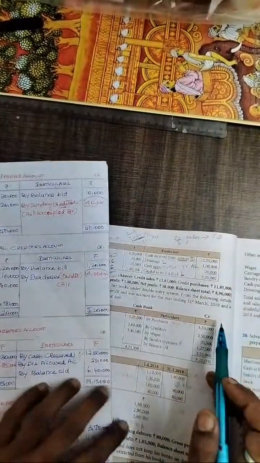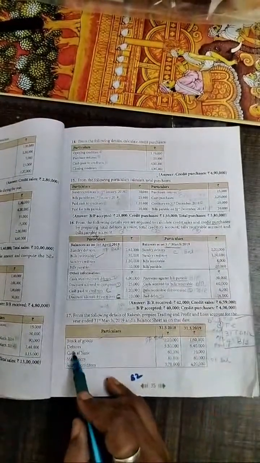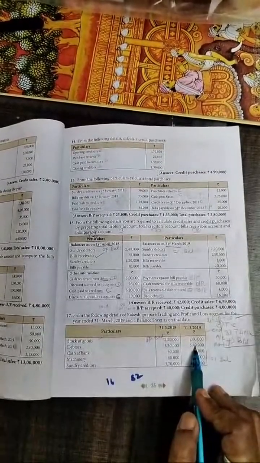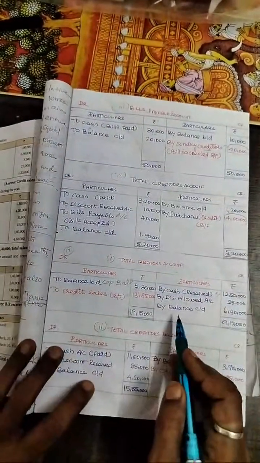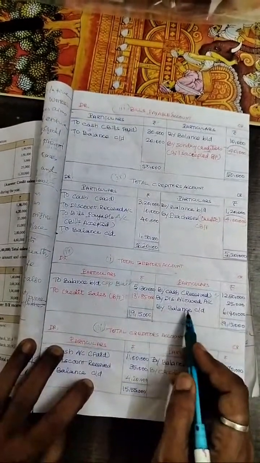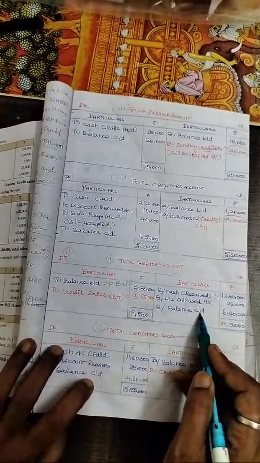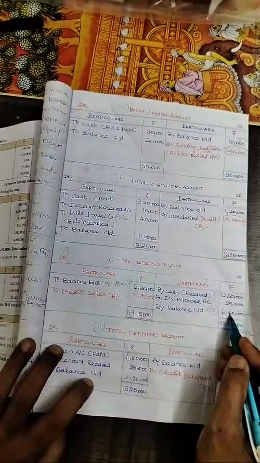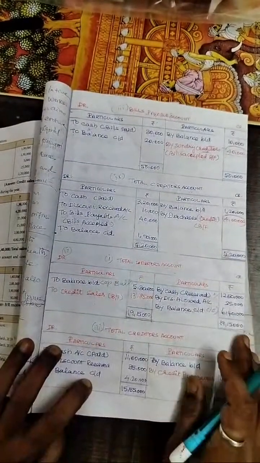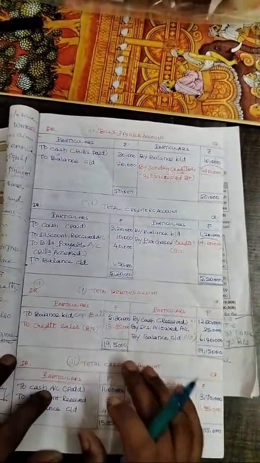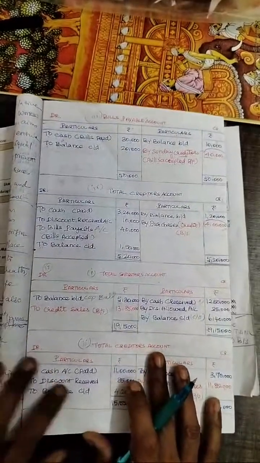Then the closing balance of the total debtors account is given in the question. Debtors account closing balance is 6,40,000 rupees. We entered on which side? Credit side. By balance carried out, denoted as closing balance. Then how much rupees? 6,40,000 rupees. So the respective accounts related to debtors account we entered from the question into the total debtors account.